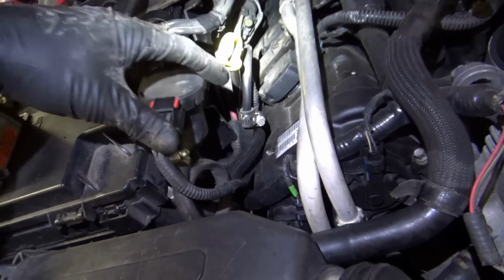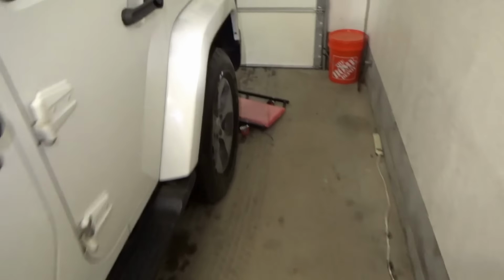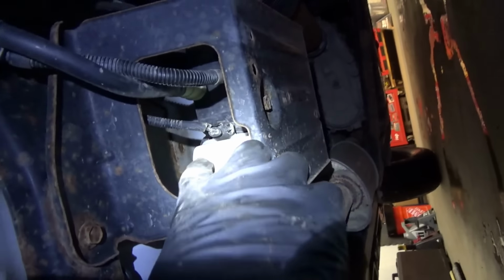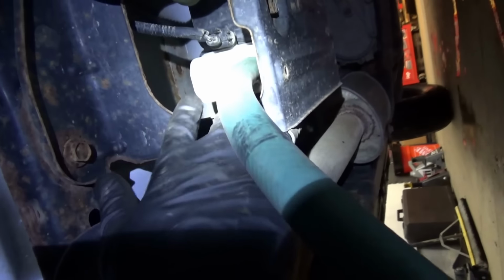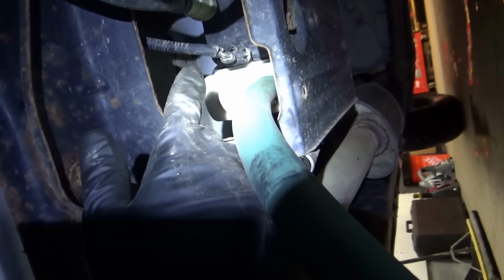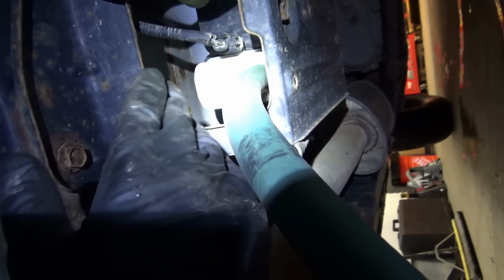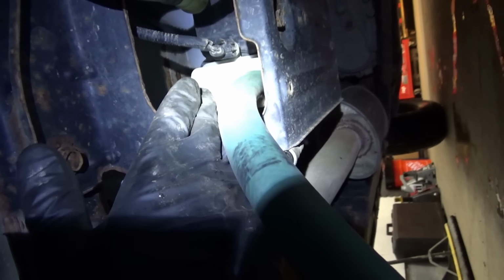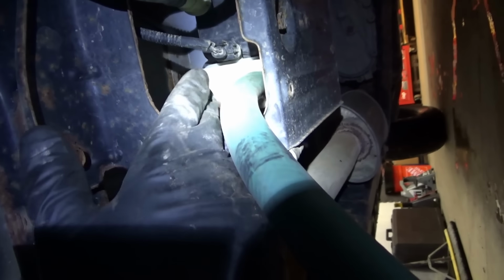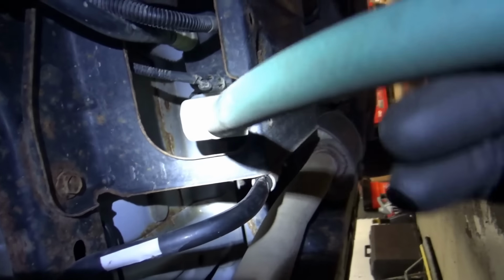So I don't know what is going on here, but under the truck we have the Chrysler ESIM valve, which has two kind of plungers in there. If the pressure rises above 1 inch of water, it'll open, let the vent out.